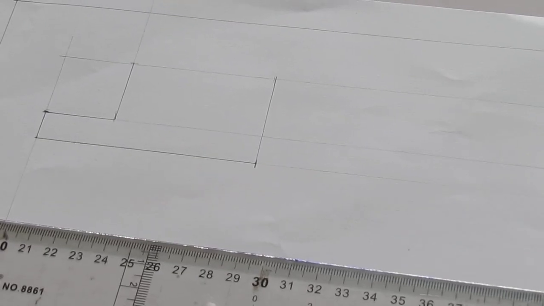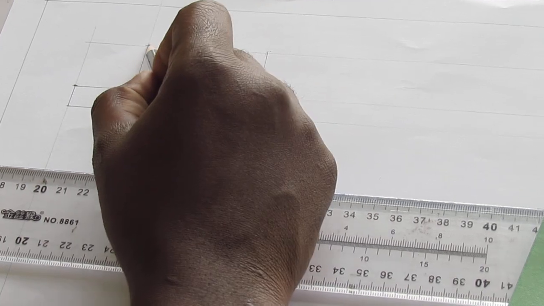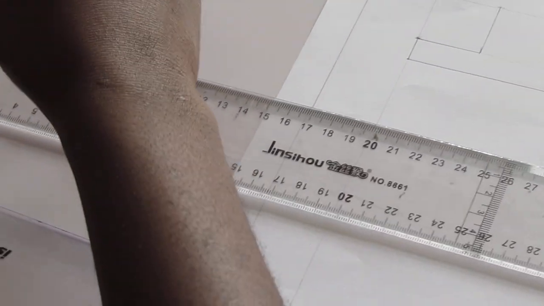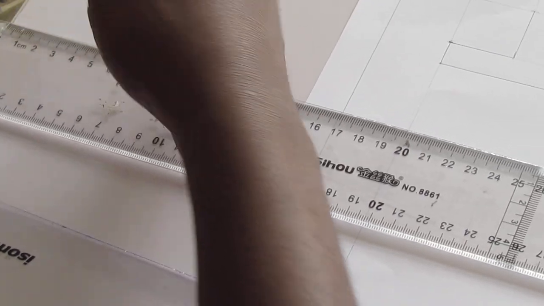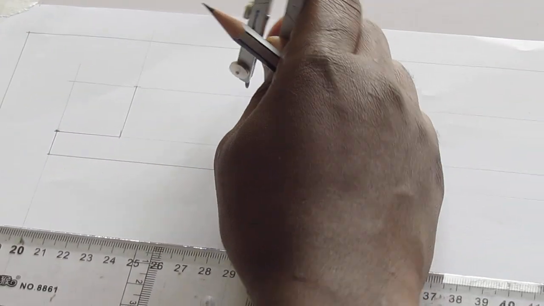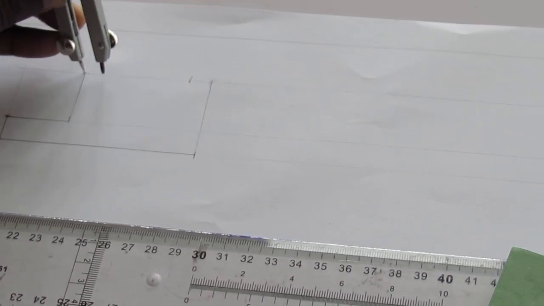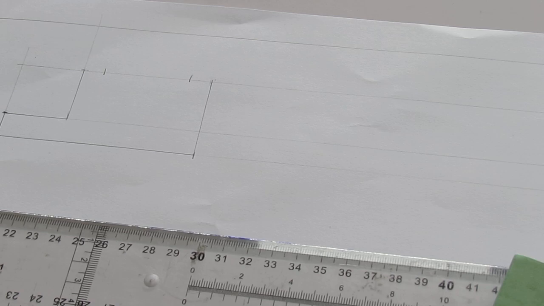So we have two distances of 10, from this side to this side, and another distance of 10 from this side to this side. So we will measure the 10s. I'll stand here, make an arc at 10, stand here, make an arc of 10.